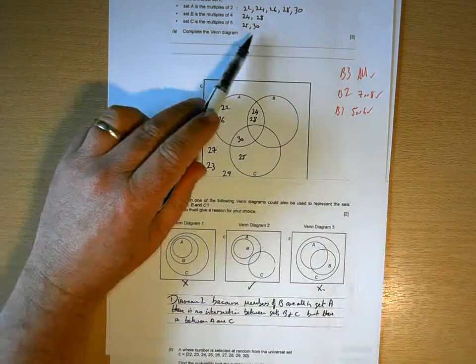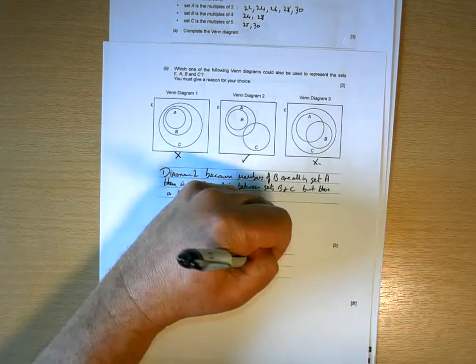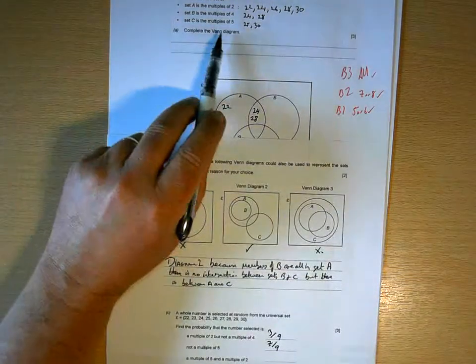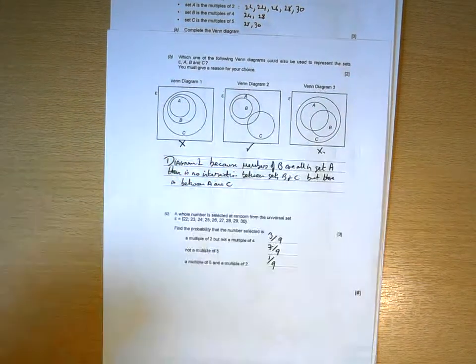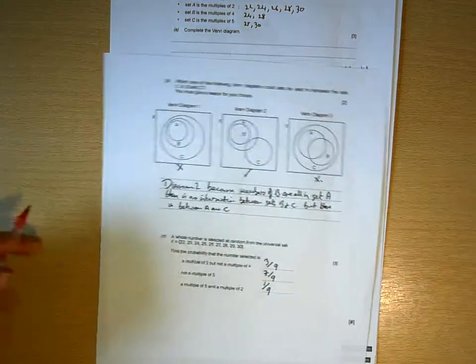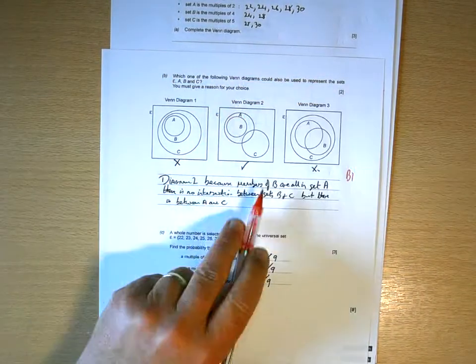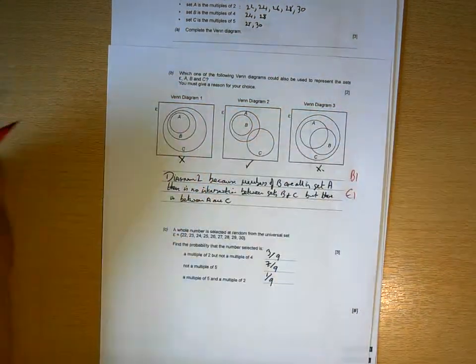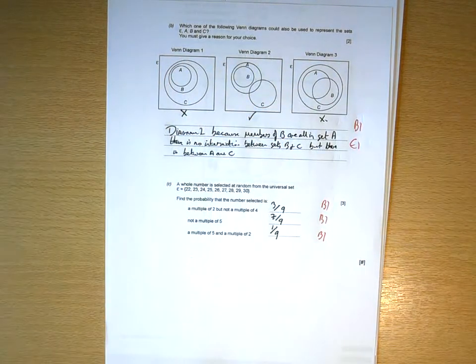Not a multiple of 5 would be 7 out of 9, because there are 2 multiples of 5. A multiple of 5 and a multiple of 2 would be 30, which is 1 out of 9. So the way this is marked is you would have 1 mark for correctly picking up Venn diagram 2 and explaining why, and 1 mark for each of those.